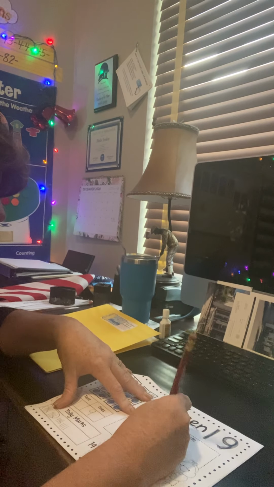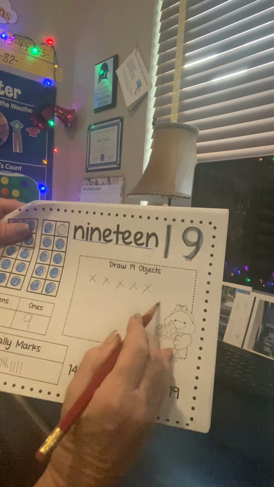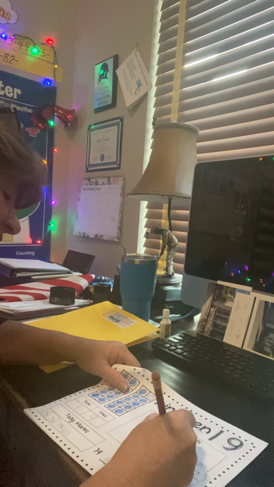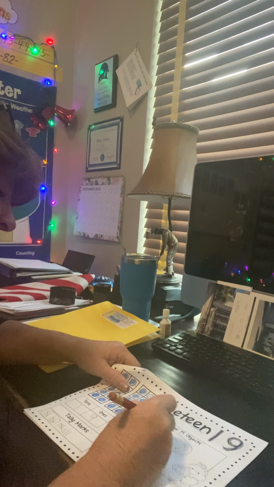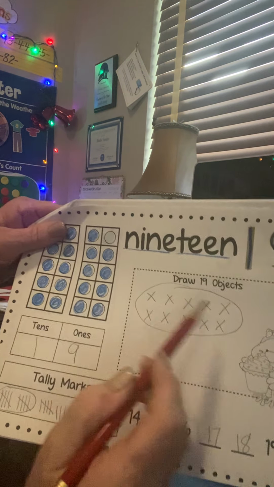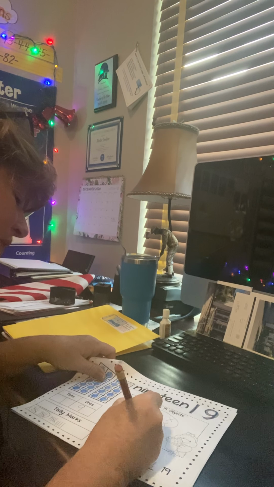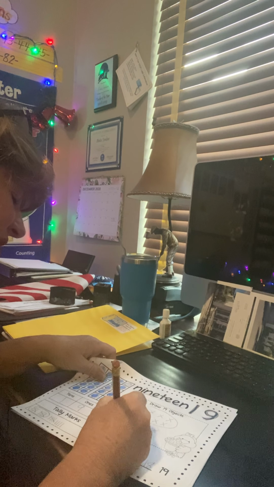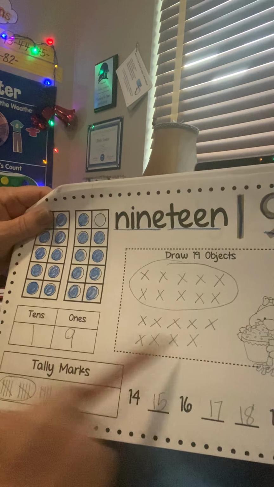1, 2, 3, 4, 5. See how I just did a row of 5? Now underneath it, 6, 7, 8, 9, 10. Now I'm going to loop. I'm going to bundle up my 10. And then down here, I'm going to go 11, 12, 13, 14, 15, 16, 17, 18, 19. Stop. I've got 10 and 9 more.